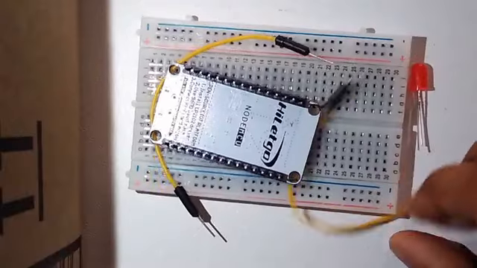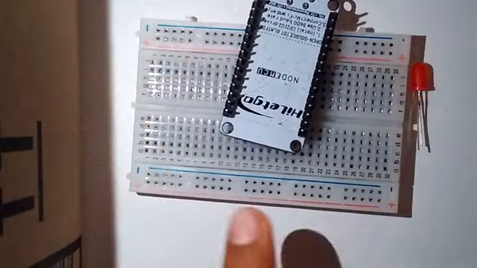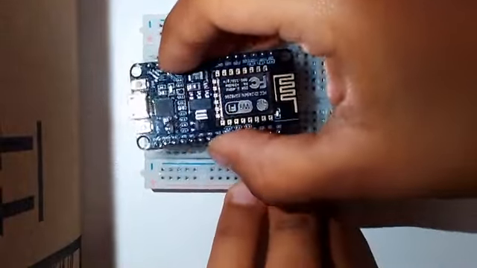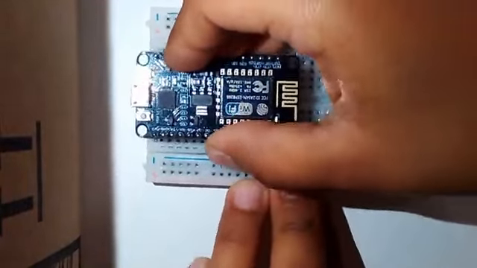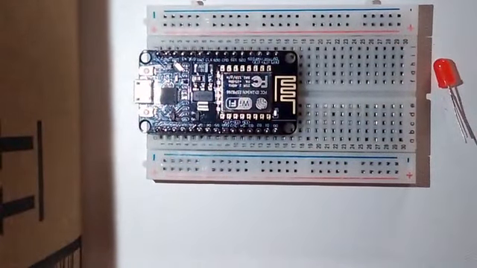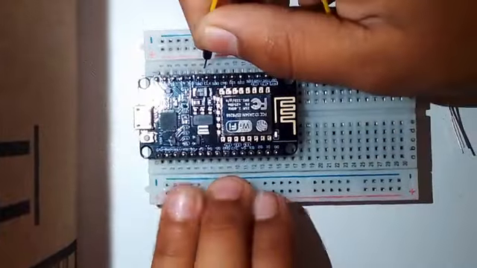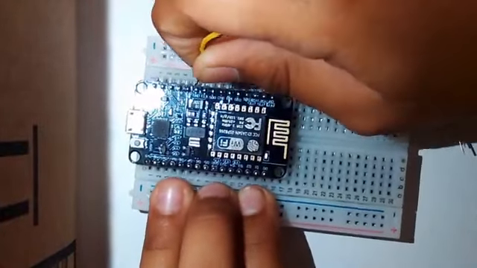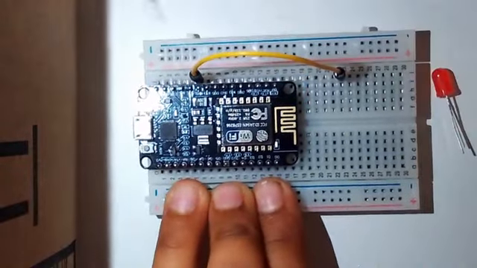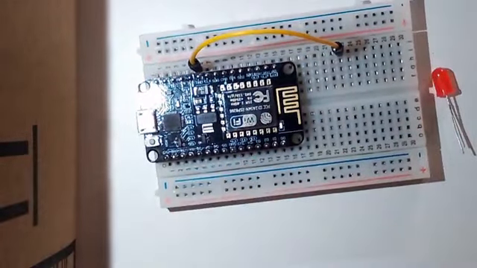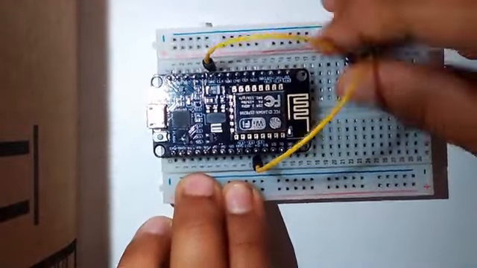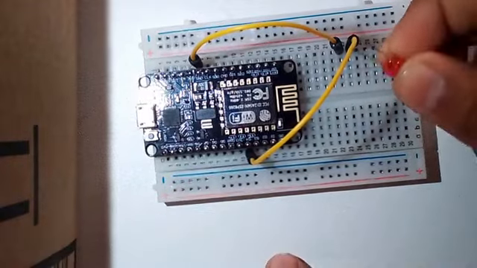Next, I will show you how to connect an LED to the NodeMCU by blinking the LED. First, you want to connect the ESP8266 in the small breadboard. Then, you want to connect G, the ground, to the cathode of the LED and D4 to the anode of the LED. Then connect the LED.